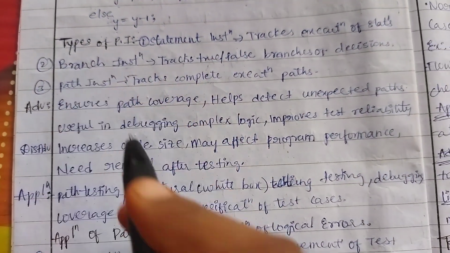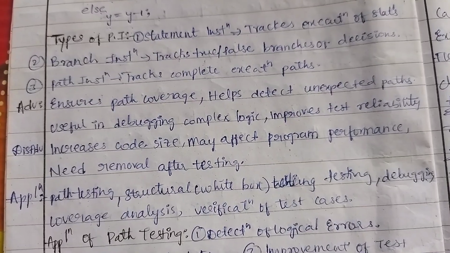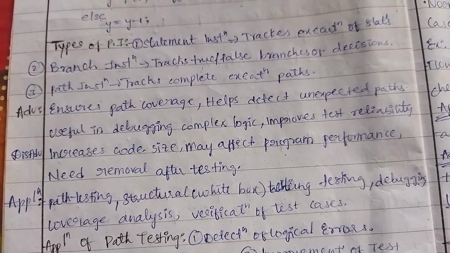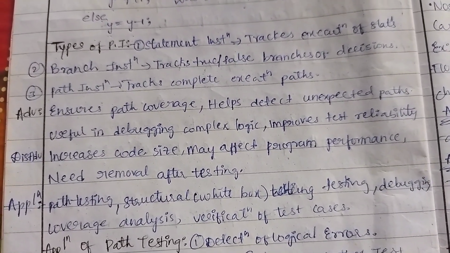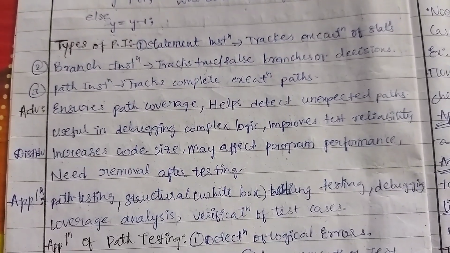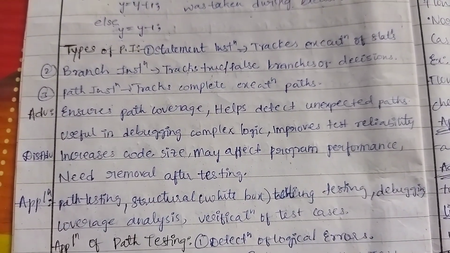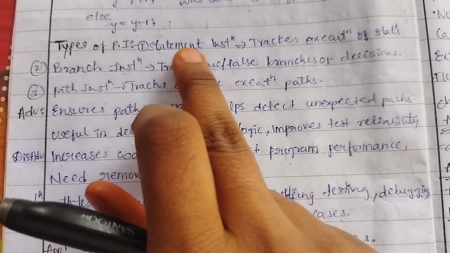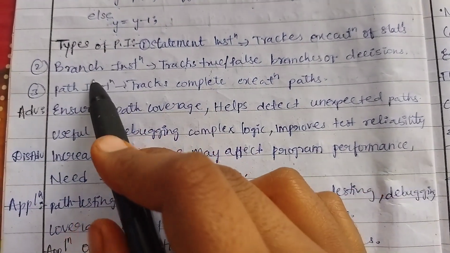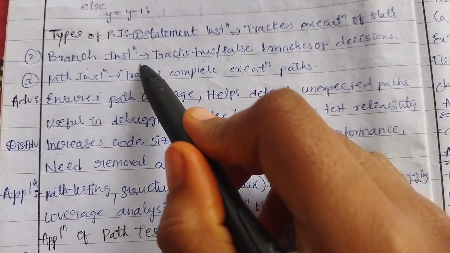We use some types of path instrumentation, like statement instrumentation, which tracks execution of statements. Taking the statements is known as statement instrumentation. Then we will go for branch instrumentation.